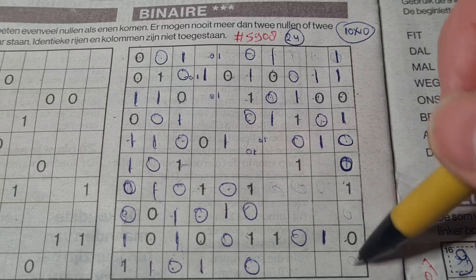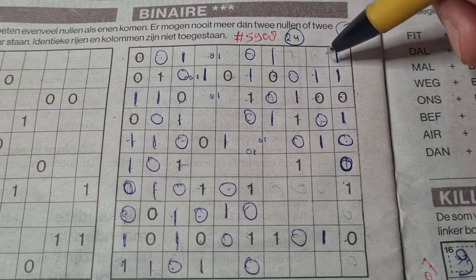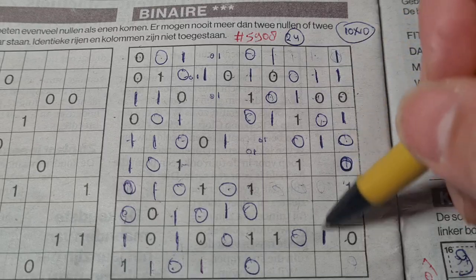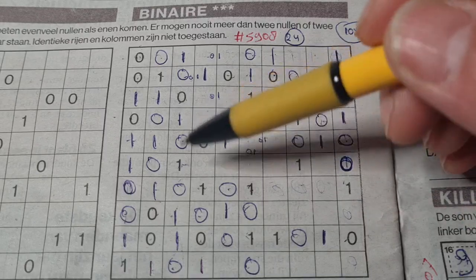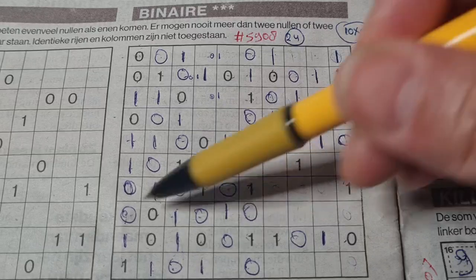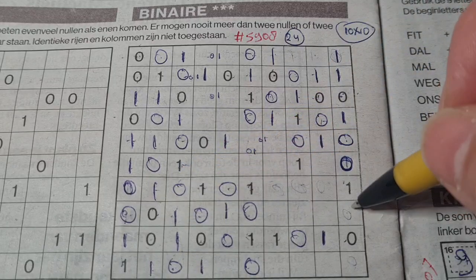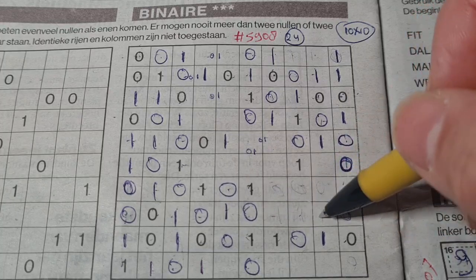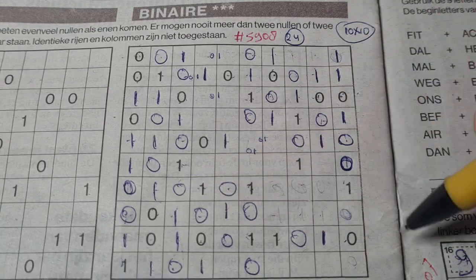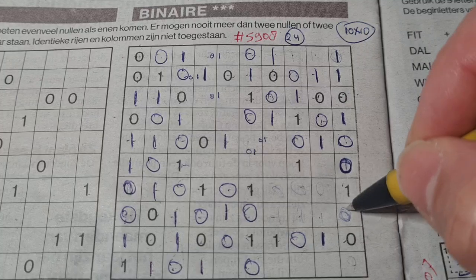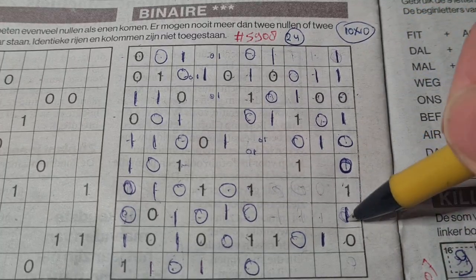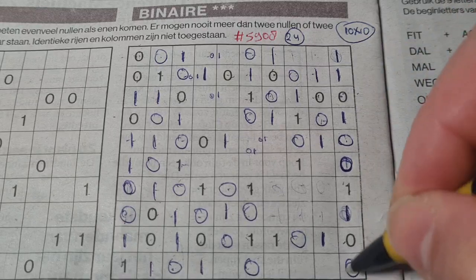Alright. Okay. Then 1, 2, 3, 4 O's. Well, if I place number 5 here, the fifth O, then we have 3 ones in a row in this row. Not allowed, one of the rules, so this can be an O. This should be a 1. Now we have 1, 2, 3, 4, 5 ones. So the rest are O's.